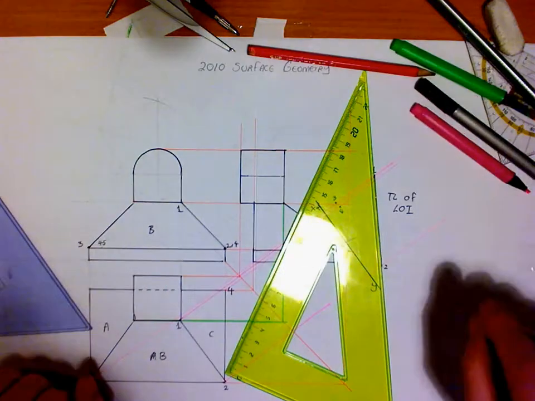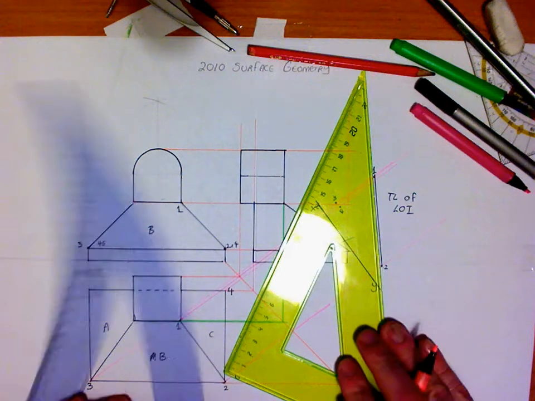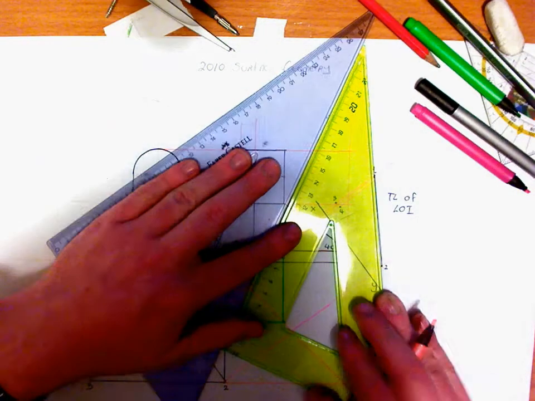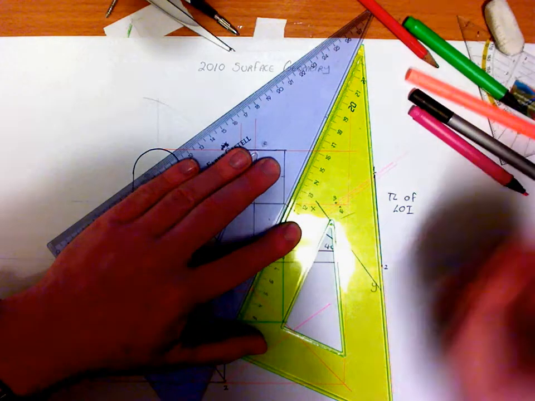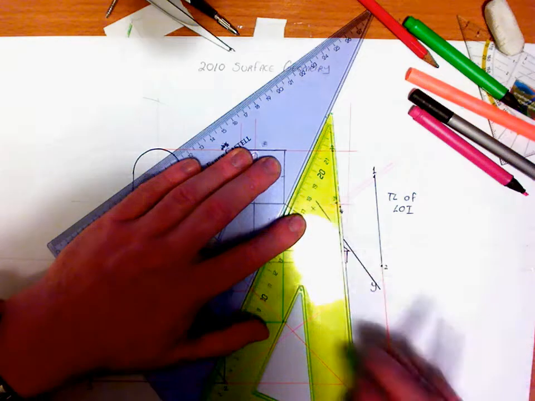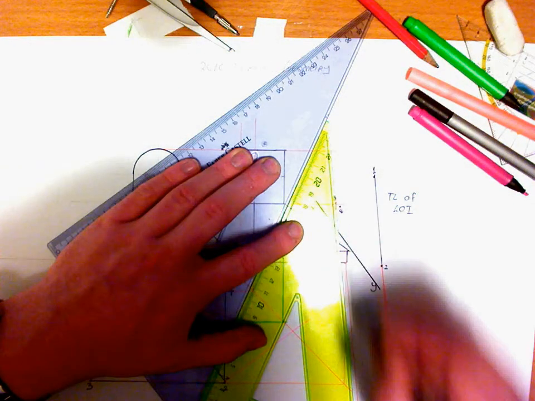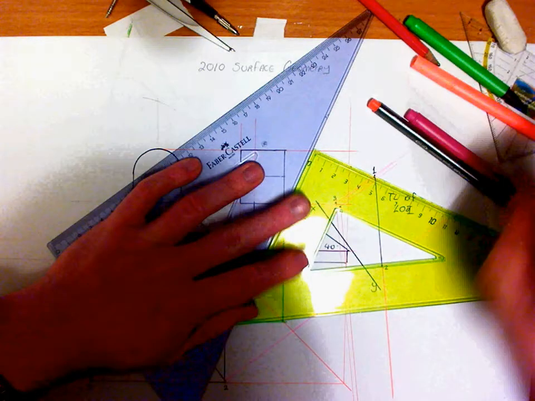I then look along the true length of the line of intersection and I bring points 3 and 4 with me at the same time. So I bring one down along the line 2, 3. I bring down 4 at the same angle. I bring down 3 at the same angle. And where I want, I construct my next XY line.